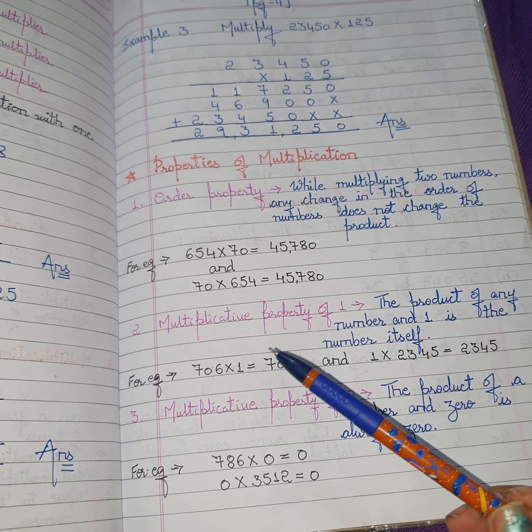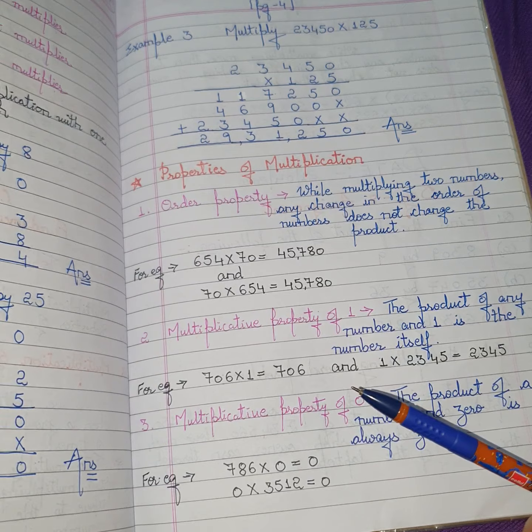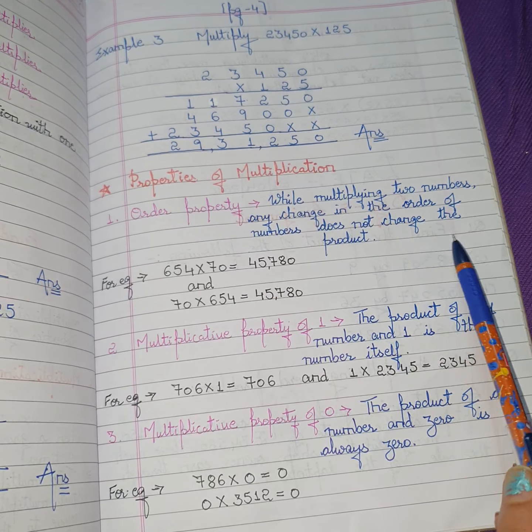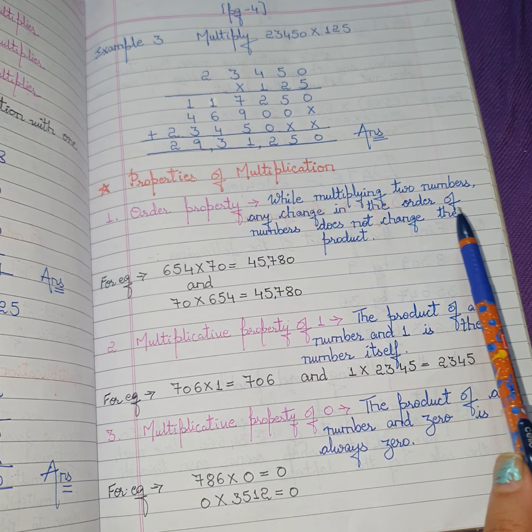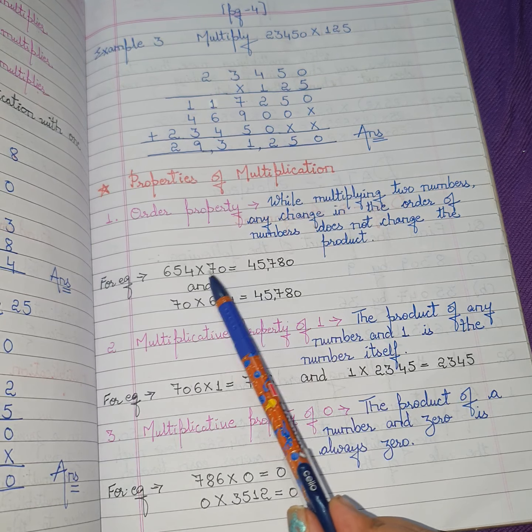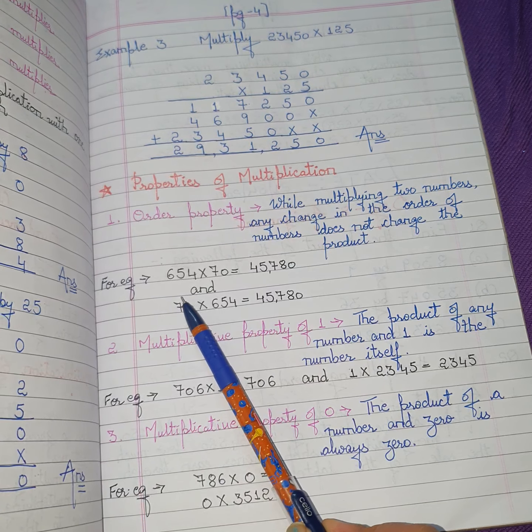So see, there are 4 properties of multiplication. The first one is order property. While multiplying two numbers, any change in the order of numbers does not change the product. If you change the order, the result will also be the same.